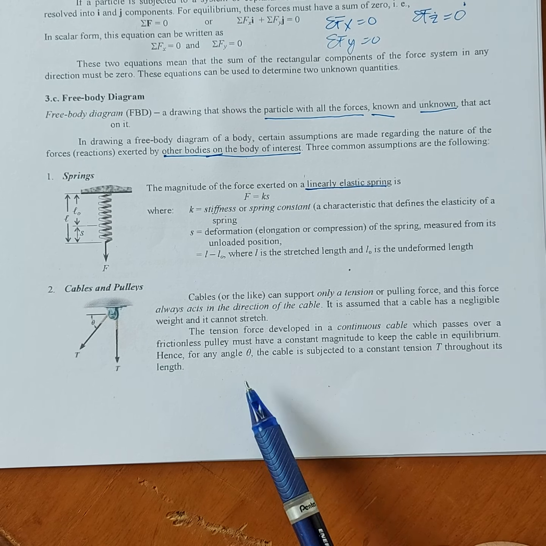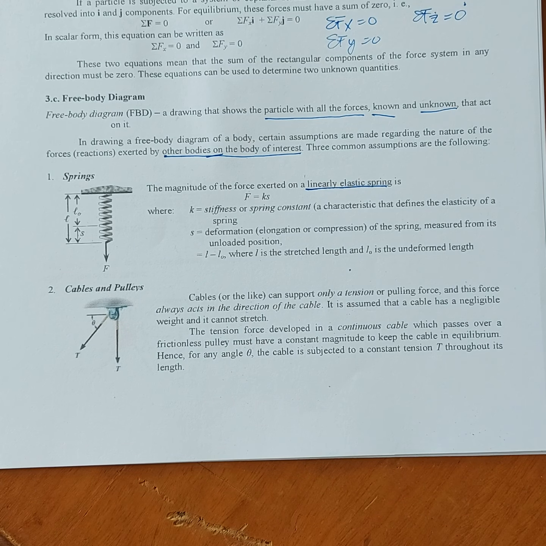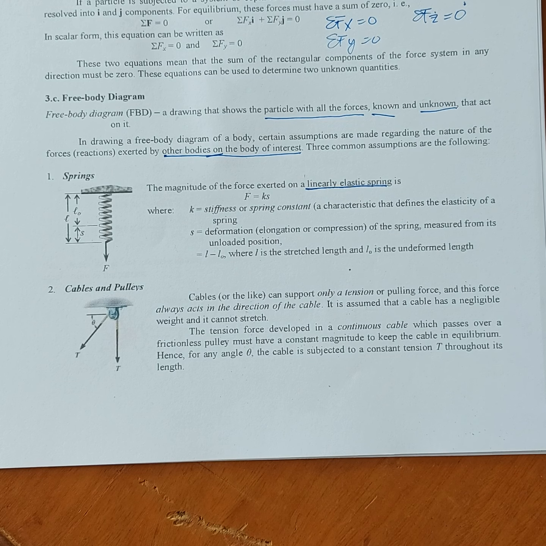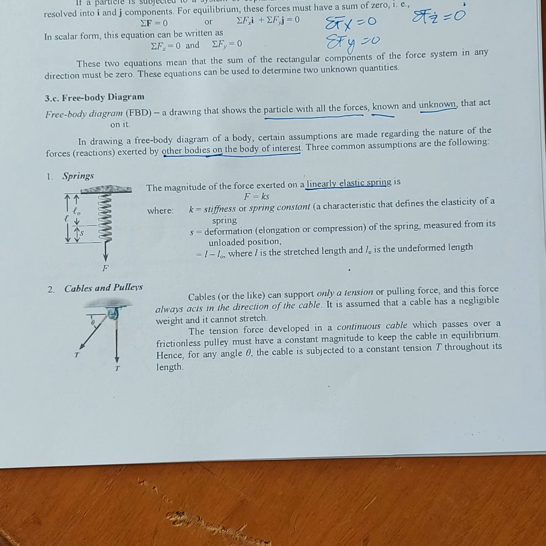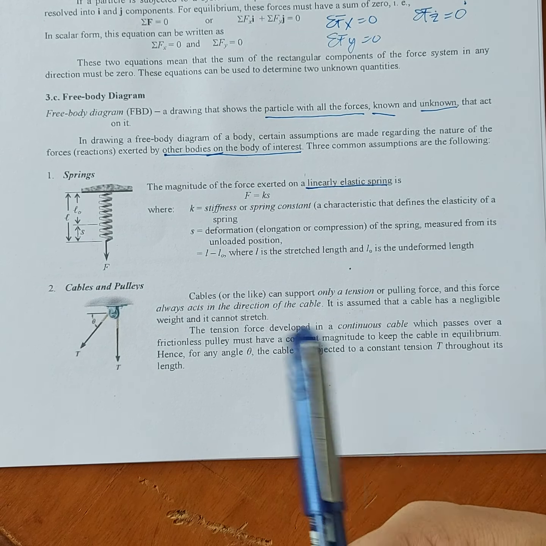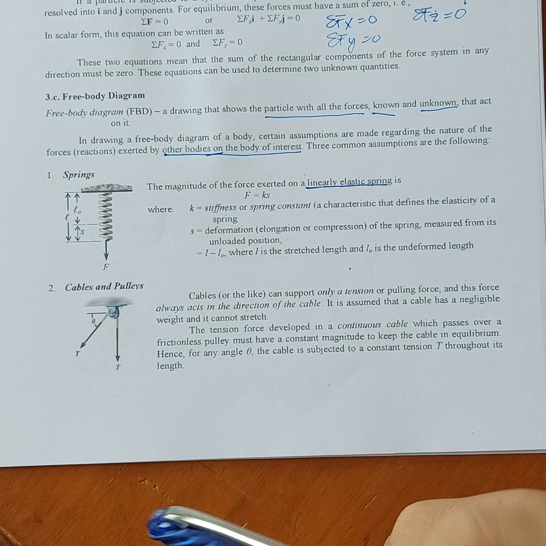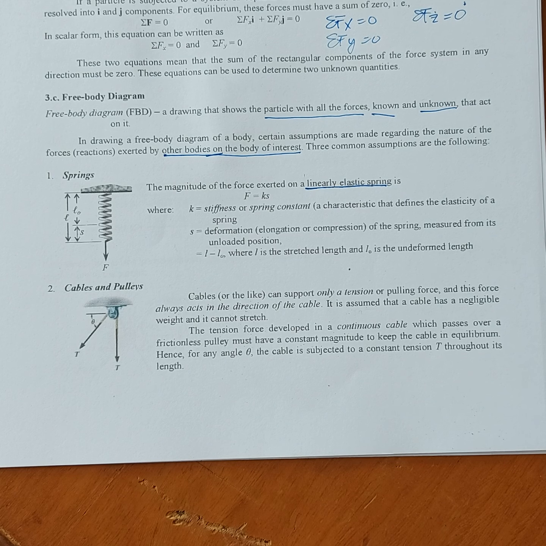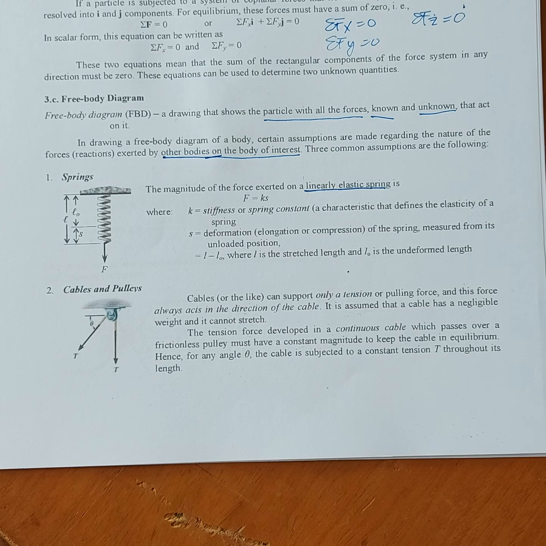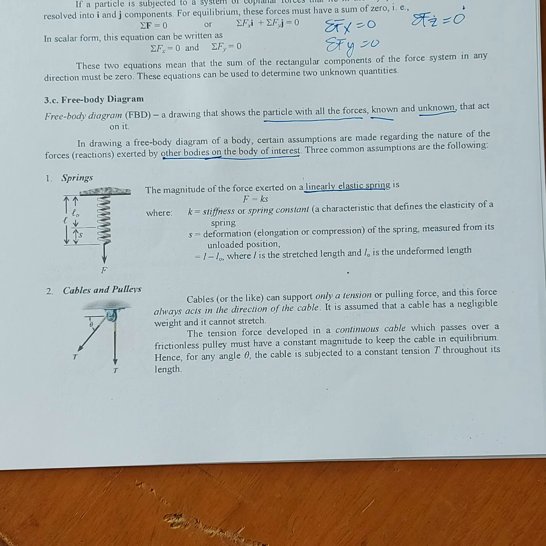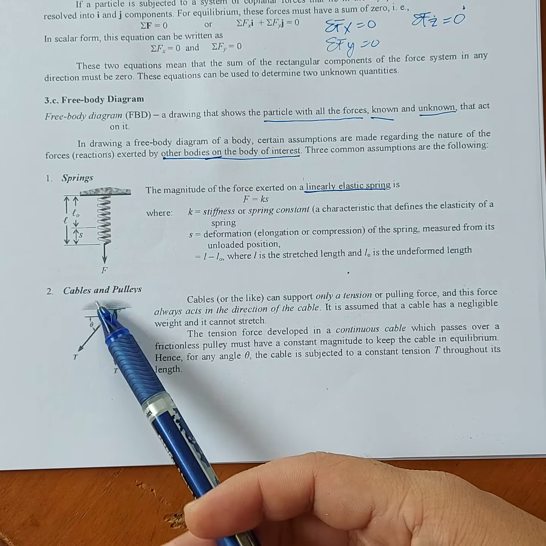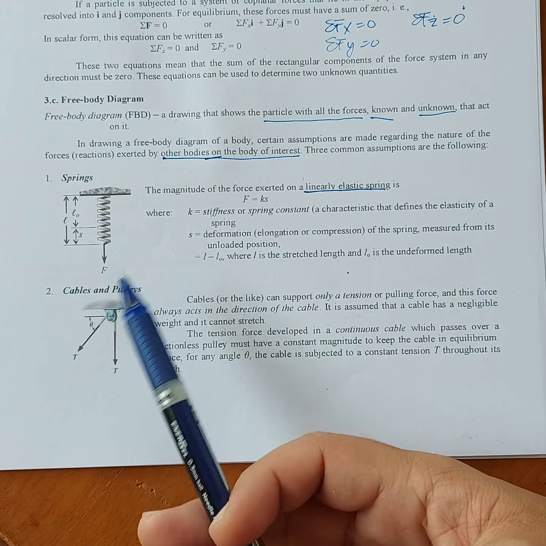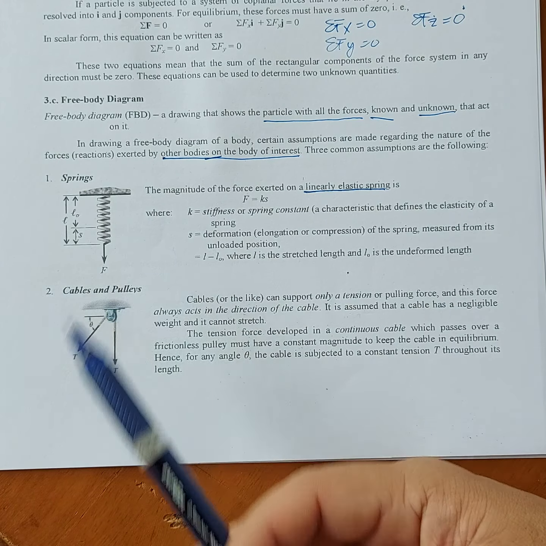Although in reality, of course, na-stretch yung cable, ano, may certain elongation, but since we're dealing with rigid bodies, I have mentioned this during our introduction, that we're going to neglect the deformation of bodies being analyzed, except of course for spring, kasi we're going to consider yung elongation dito.